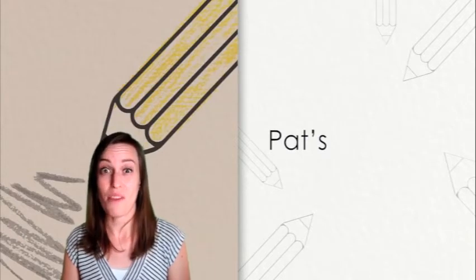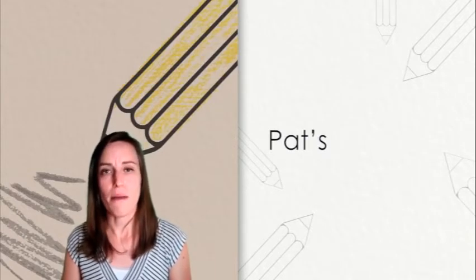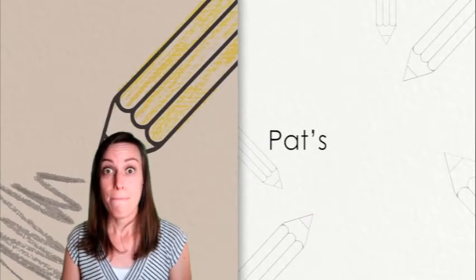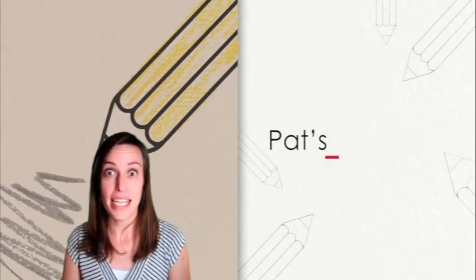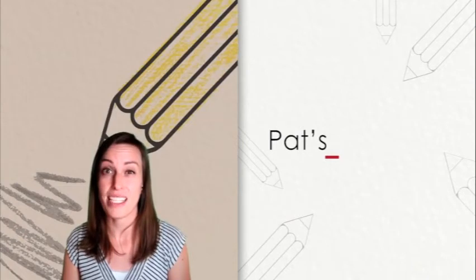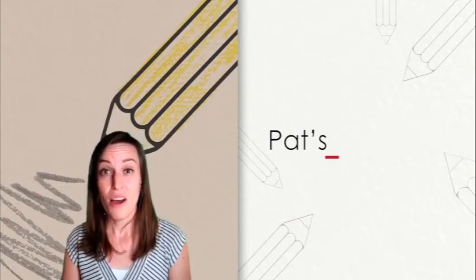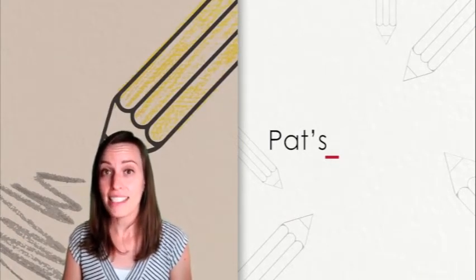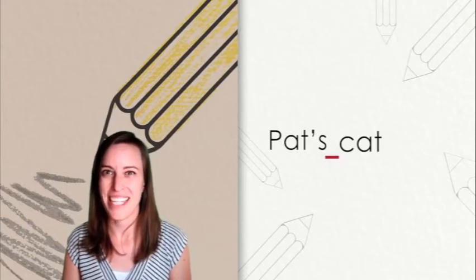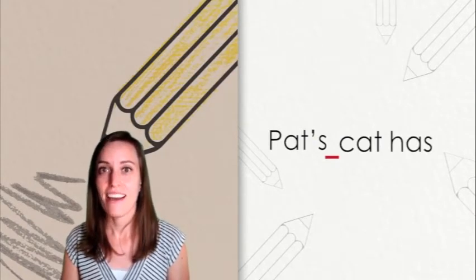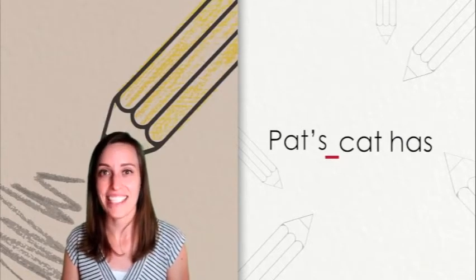As we keep going with our word, we need to think about what comes next. A space. We always leave a space between our words. So now I have Pat's cat. That's right. Thank you for helping me remember the sentence. Pat's cat has. Notice how we also left a space between cat and has.